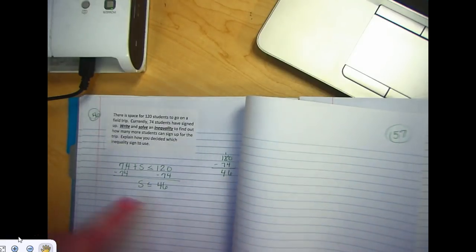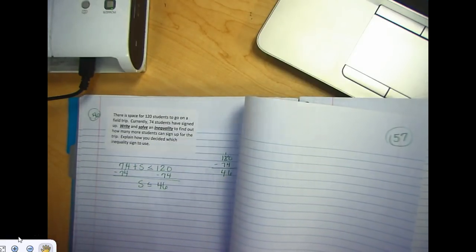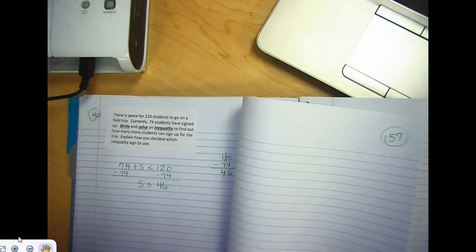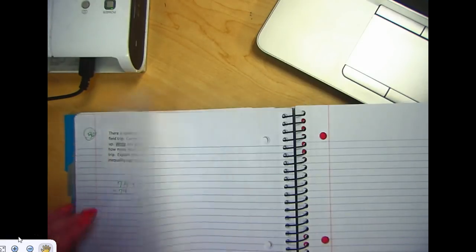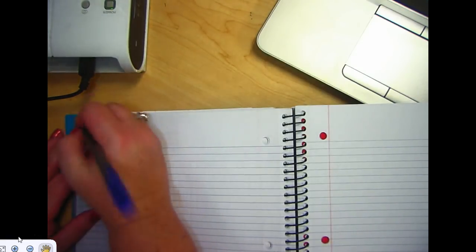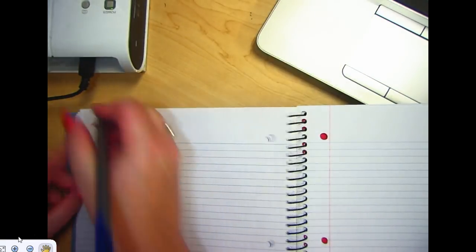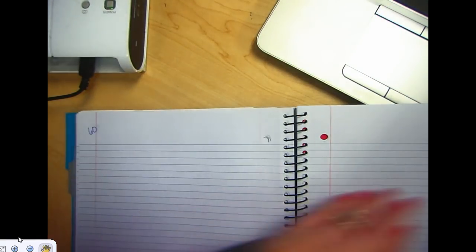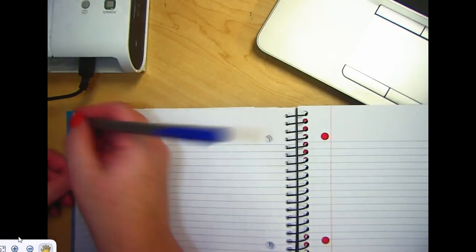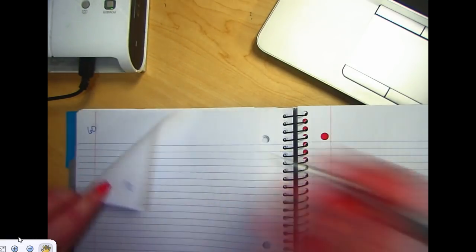So after 57, turn the page, 58, 59, number through 70, and then we'll start gluing some things in. You're just picking up numbering through 70. Wherever you left off, number through 70.